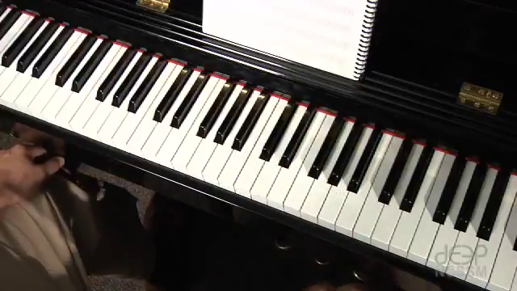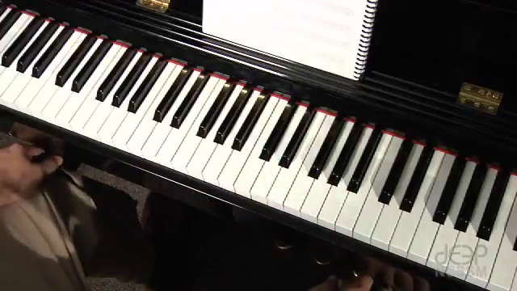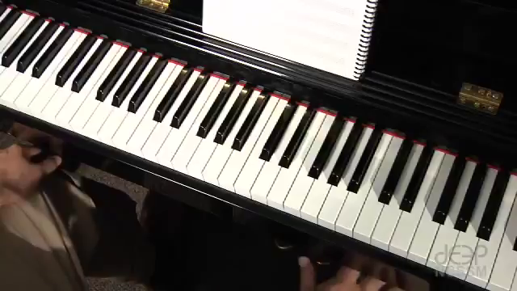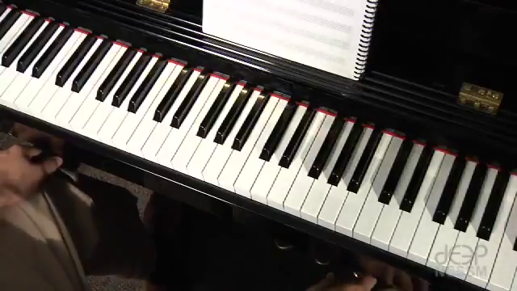So experiment, in different keys, can you find the dominant chords and the minor 7 chords that occur naturally in all of the different keys? Take a look at those and see what you think.